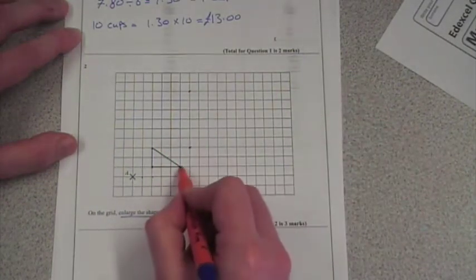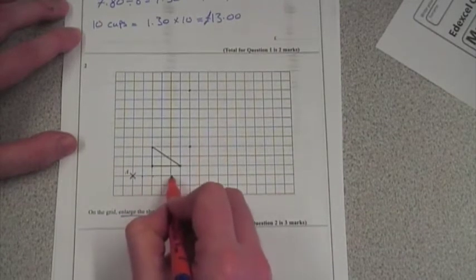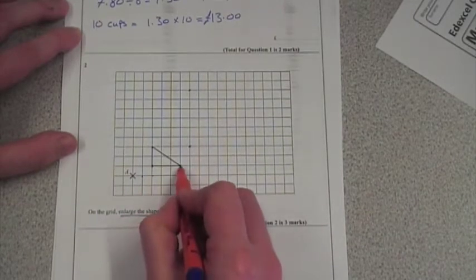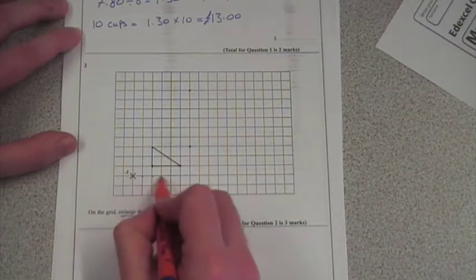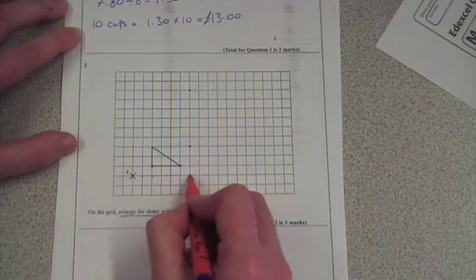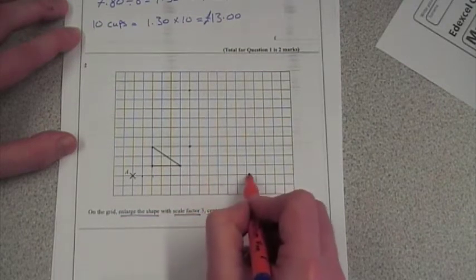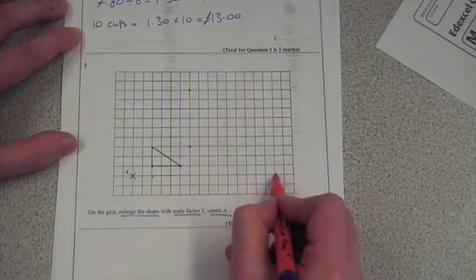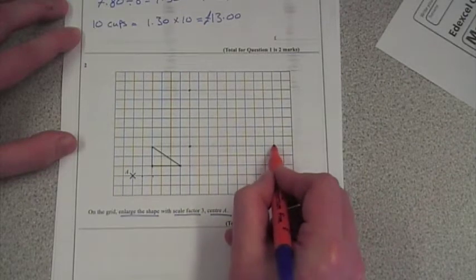And then we take our last point and mark it here. We went along 5 and up 1, so this time we go along 15, and we go up 3 because when you multiply 1 by 3, you go up 3.